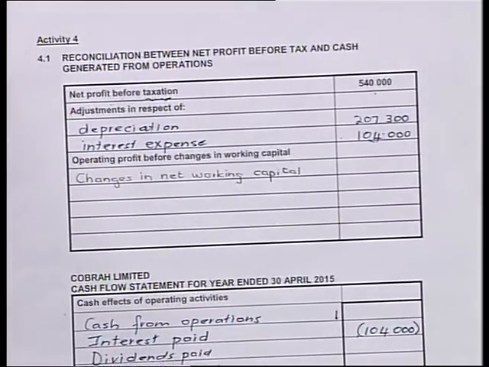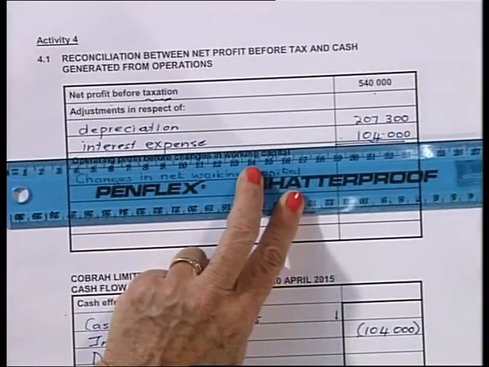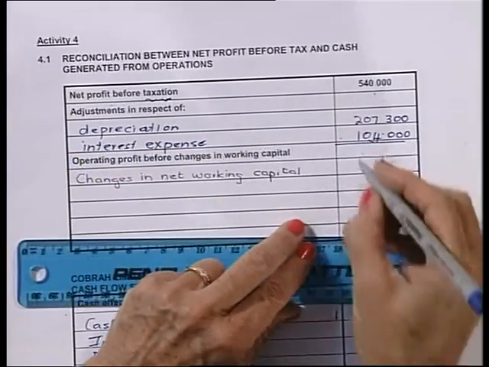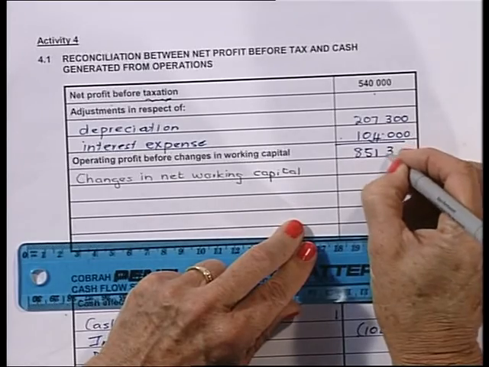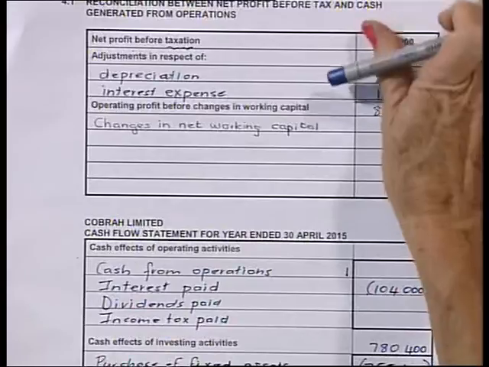Then you add up the three amounts. We say 540,000 plus 207,300 plus 104,000, and we come to an answer of 851,300. Okay, now the rest.